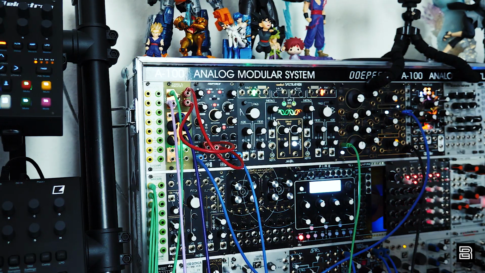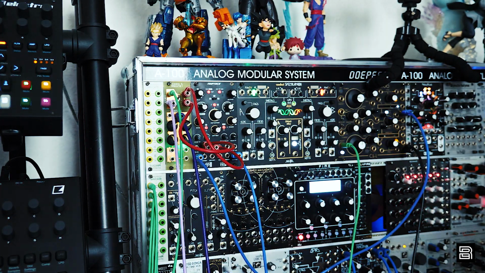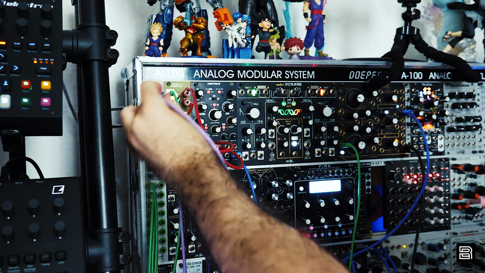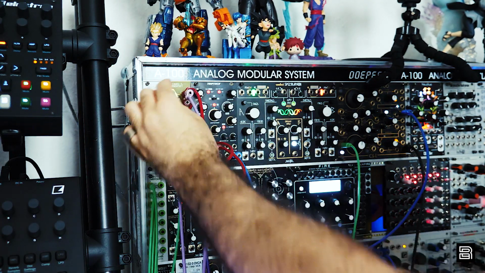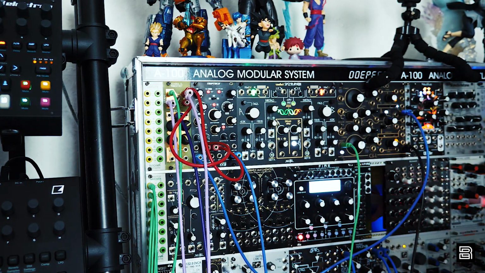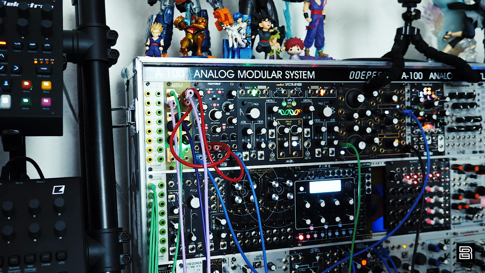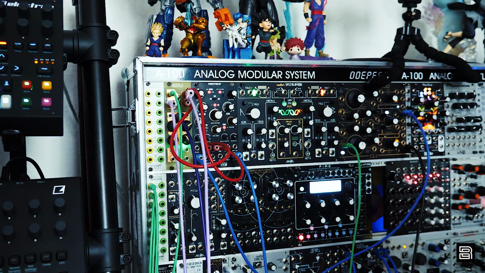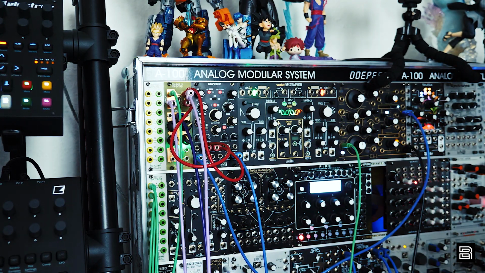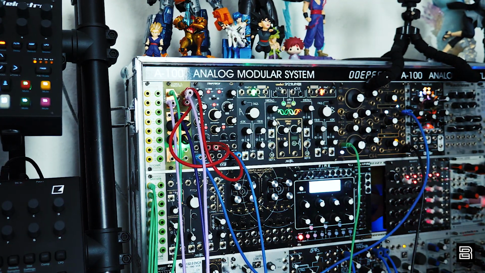Now I'm gonna bring Beads into the mix and have this same output modulate the density. I'm gonna pitch those grains up so you can see how it's bringing the grains. Bring up reverb a little.